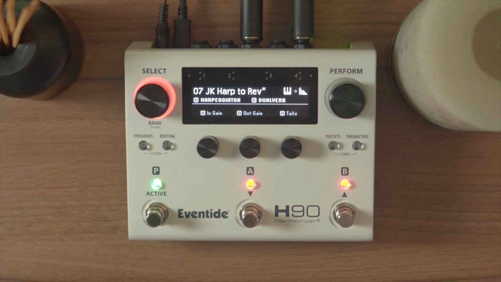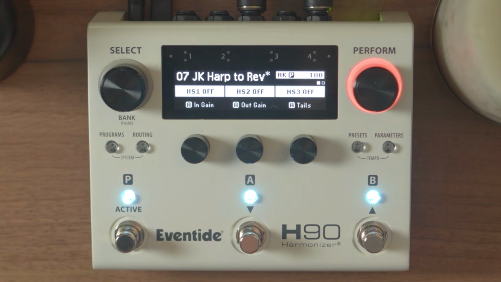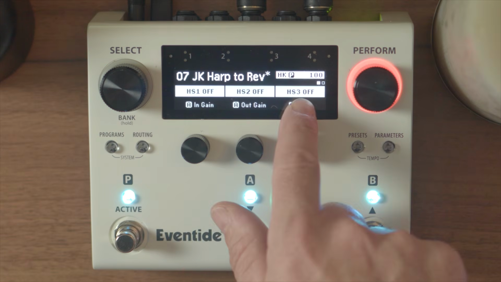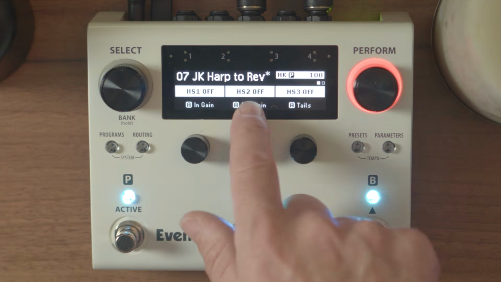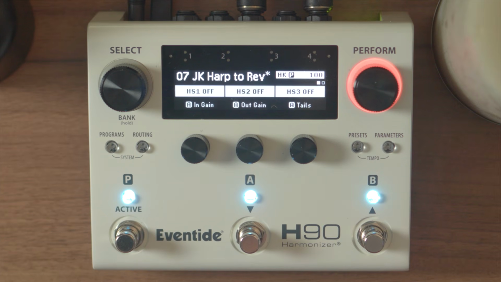So if I turn the simple loop on, this is the normal standard effect. If we go into perform mode, you can get it set up so it has hot switch 1, 2 and 3 on and off, and at the moment they're all off. I've set up hot switch 1 to be a different set of parameters. So hot switch 1 is much less of the twinkly arpeggiator effect and much more reverb.